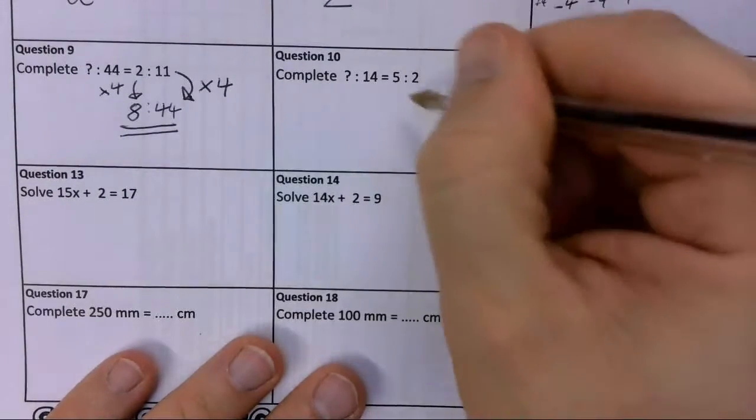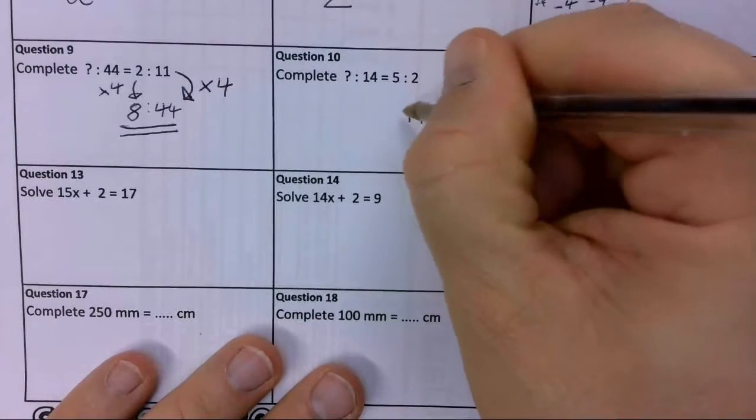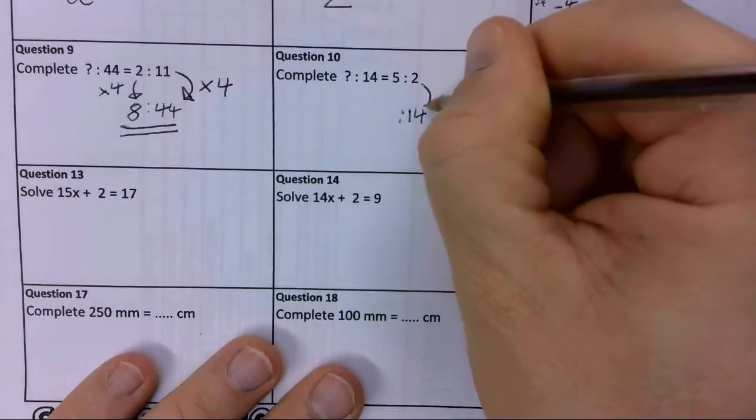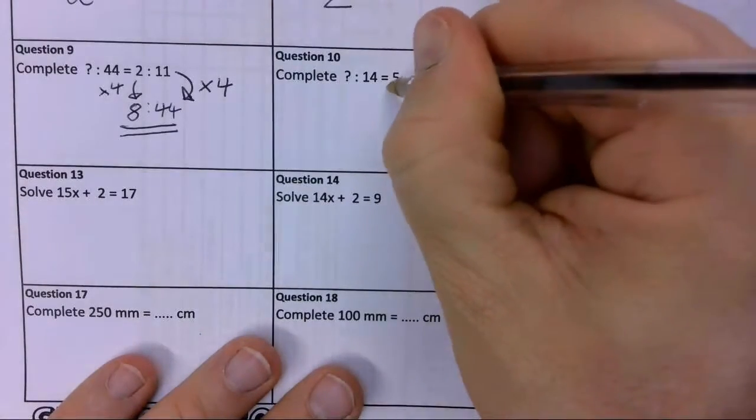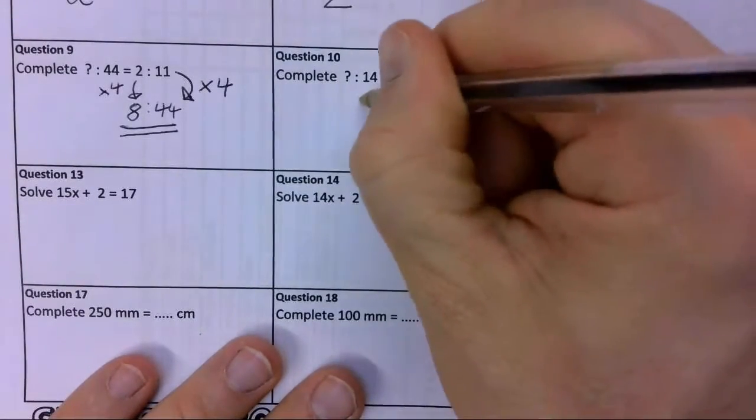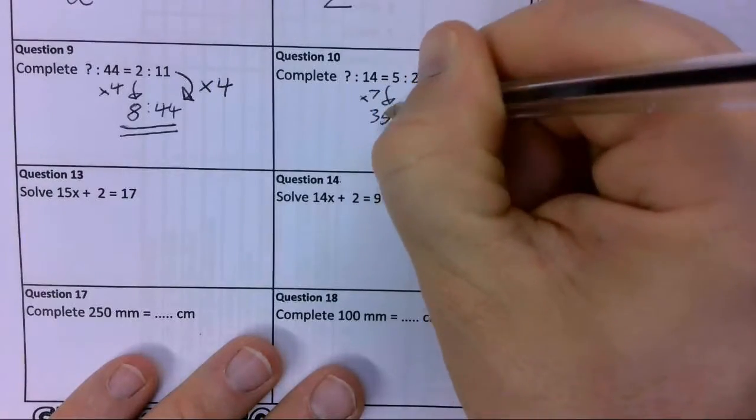Same thing here. If I've got 5 to 2 and I want to go to 14, then that's multiplied by 7, because 2 times 7 is 14. So 5 is going to have to be multiplied by 7, and that gives me 35.